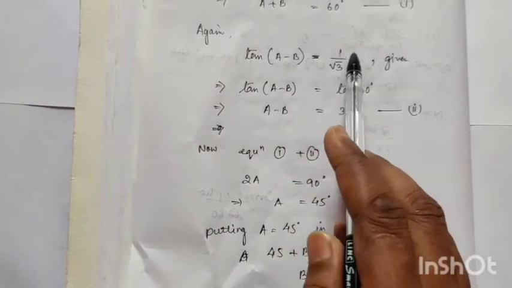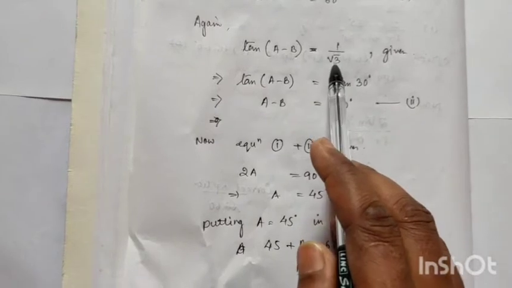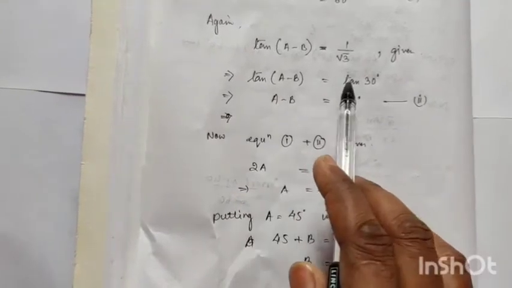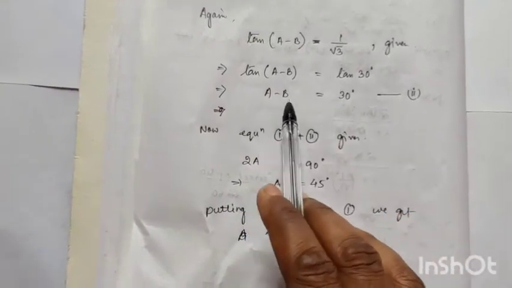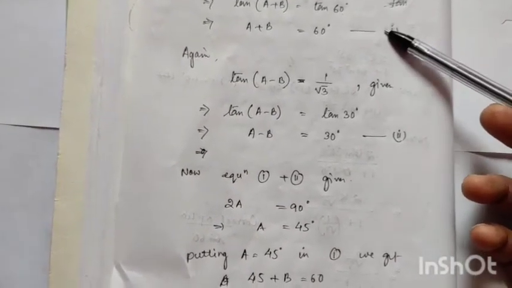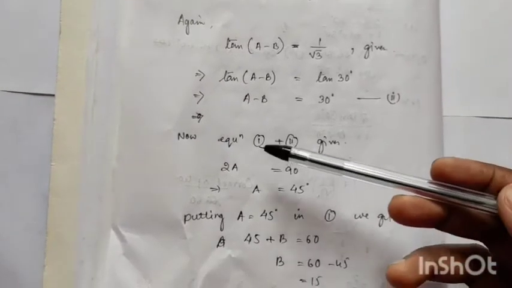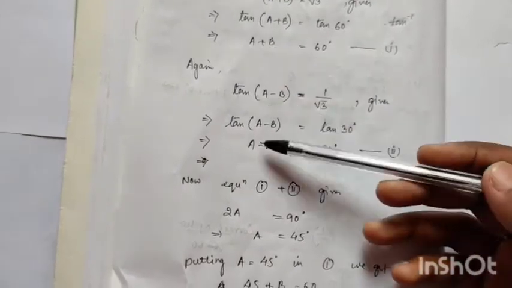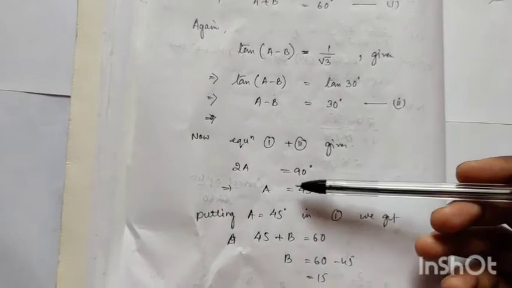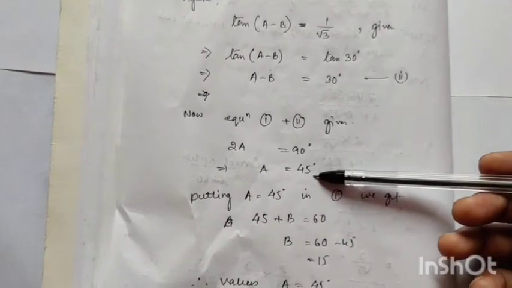Similarly, you check for what value of tan it is 1 by root 3, that is tan 30 degree. And similarly, you compare, or you can cancel tan from both sides, you will have a minus b is 30 degree. Now we have two equations, algebraic equations. So by algebraic solving method, we'll solve this. We have added the two equations, so adding 1 and 2. Since plus b and minus b will be cancelled, we have twice a, and 60 plus 30 is 90. Simplifying, you got a is 45 degree.